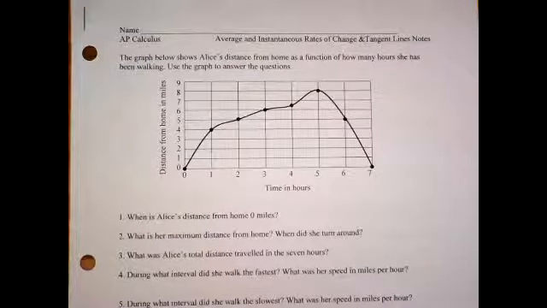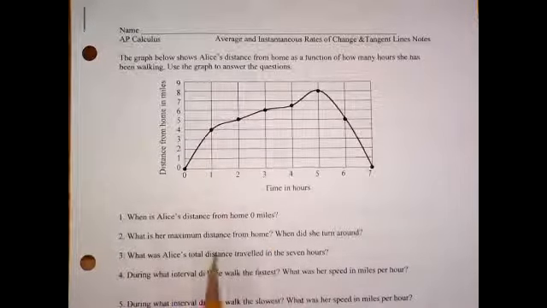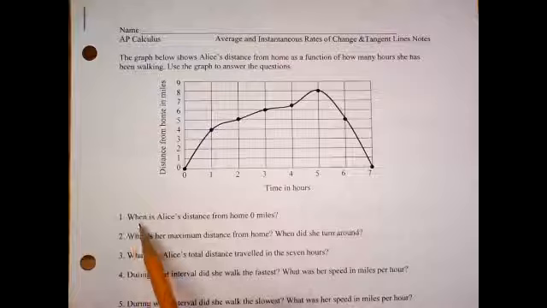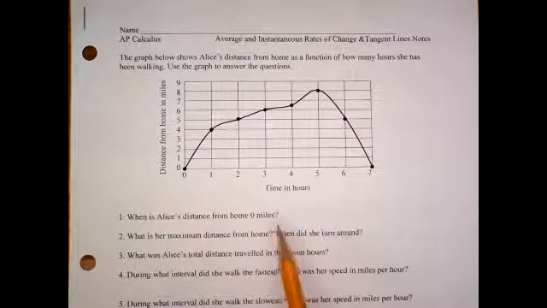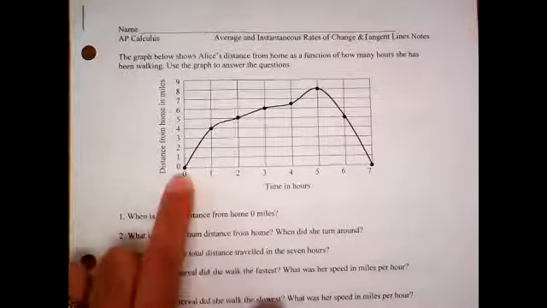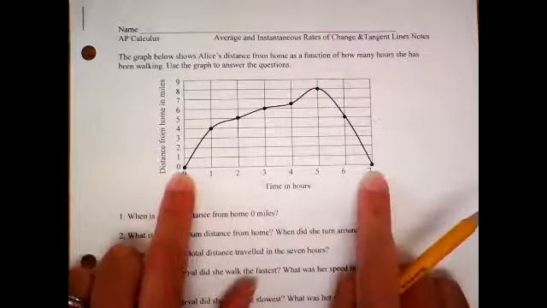All right. So we are going to look at this graph of Alice going for a walk. We're looking for a time: is Alice's distance from home 0 miles? Hint, there's actually 2 answers to this question. At time 0 hours and 7 hours.